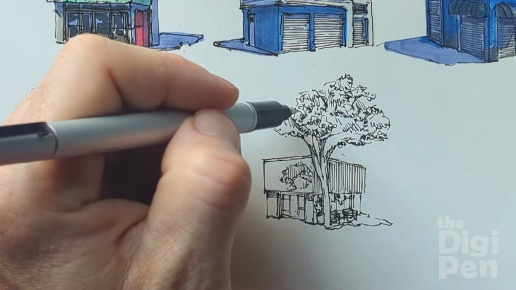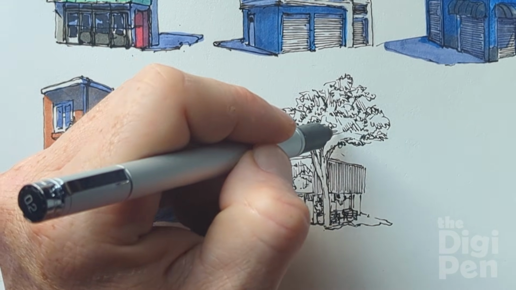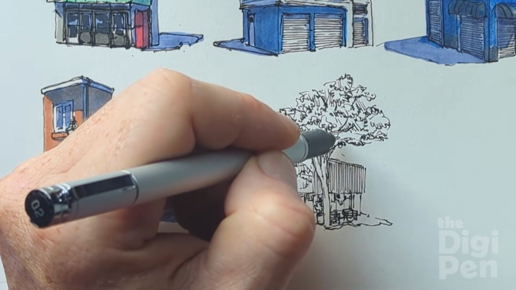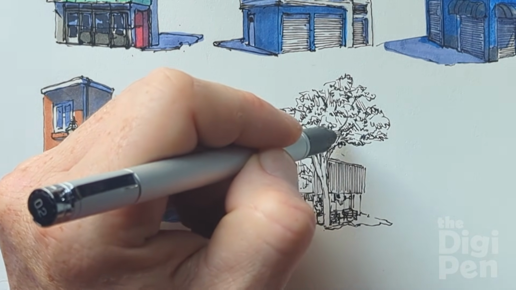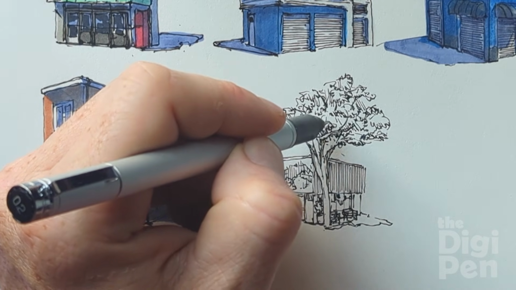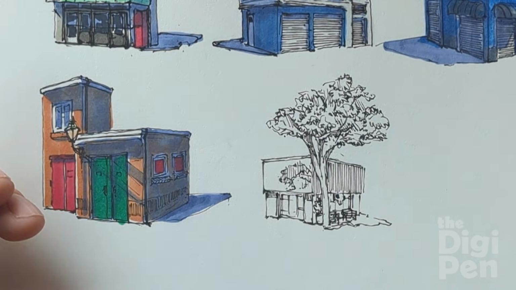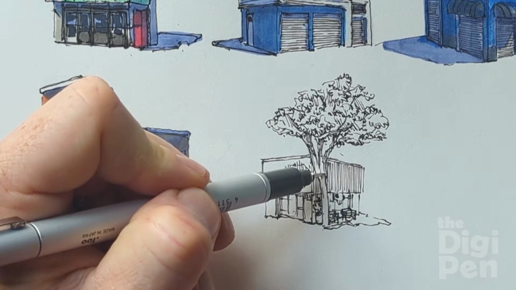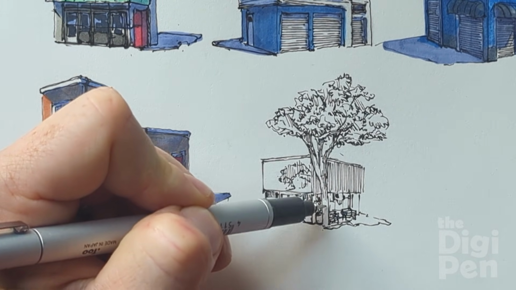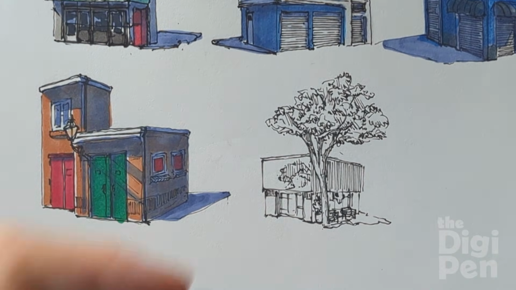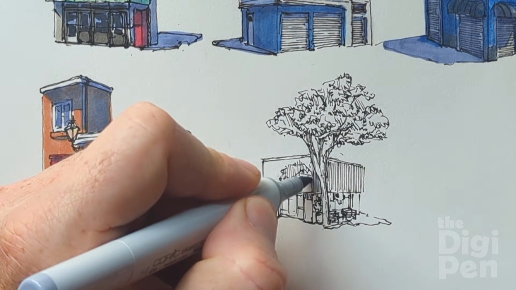Now, I really enjoy sketching trees, and if you ever want a good tip on how to improve drawing, go to the park and look at the different types of shapes of trees and work on quick 1-minute sketches focusing on the tree's canopies. I'll continue to add a little bit of texture to my tree before I move over to the coloring.